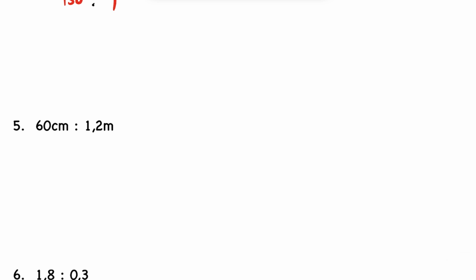Now this one, it needs conversion as well. You cannot proceed with this one without converting. It's 60 centimeter is to 1,2 meters. So the conversion is between centimeter and meter. So 1 meter is equivalent to 100 what? Centimeters. Very important to memorize that.